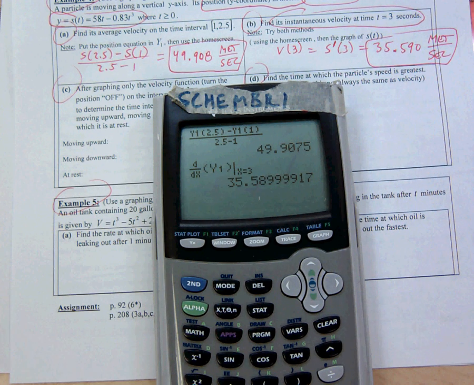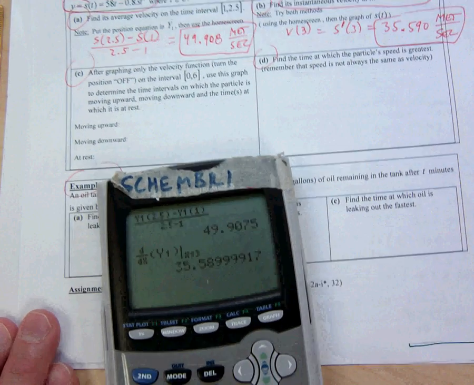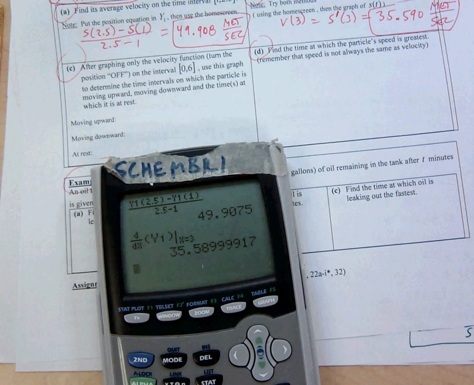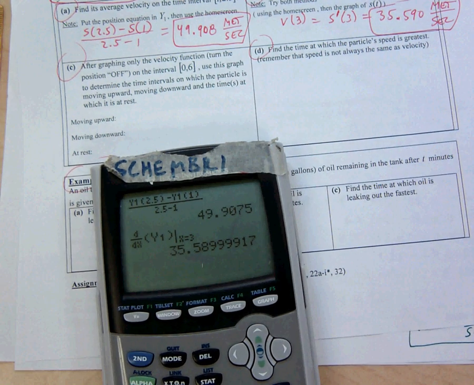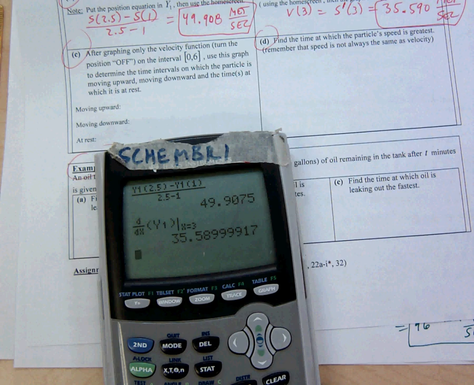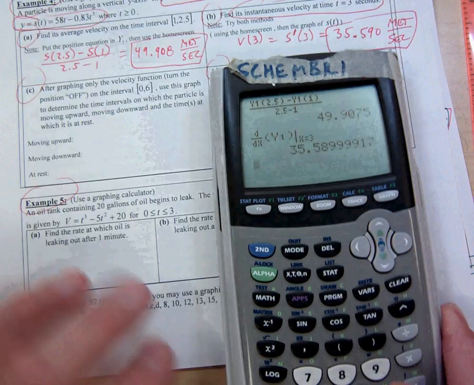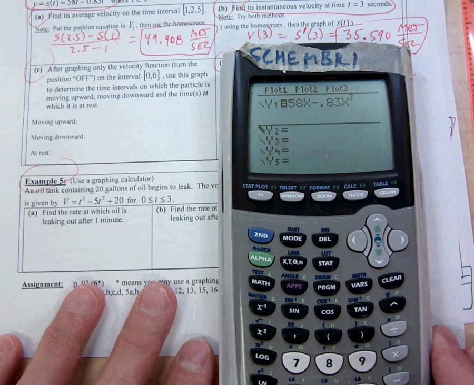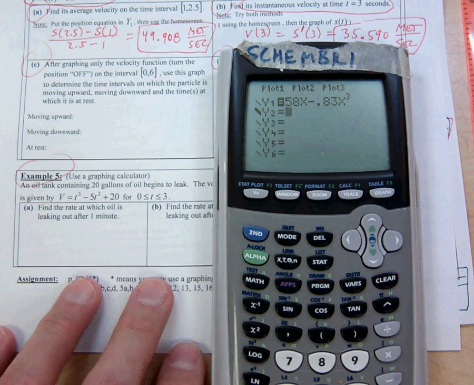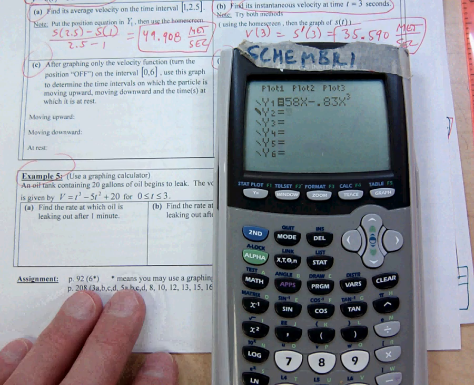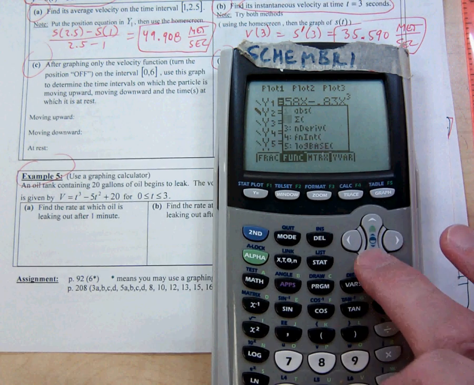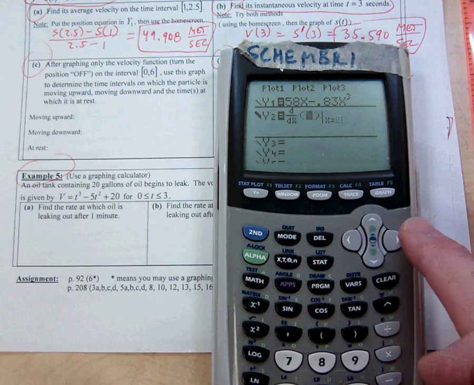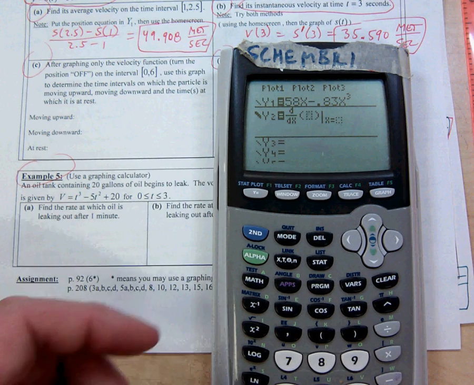All right, so get C. It wants you to graph the velocity function. So obviously to graph something, I have to go to the y equals screen. Okay, so here we go. I have the position in y1, and what should I put here so that y2 will contain the velocity function? The derivative, right? With respect to x, you want to find the derivative of y1 since that's the position in y1.